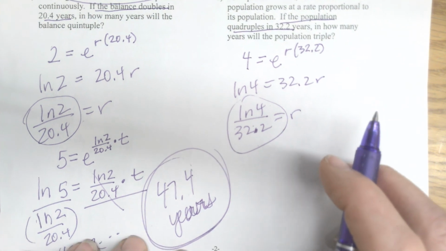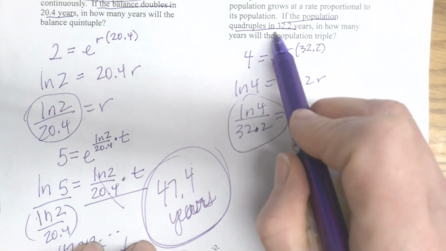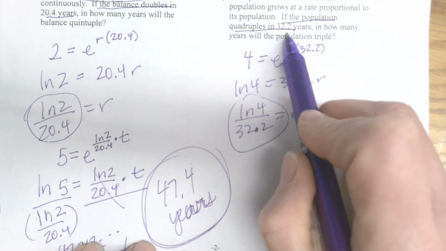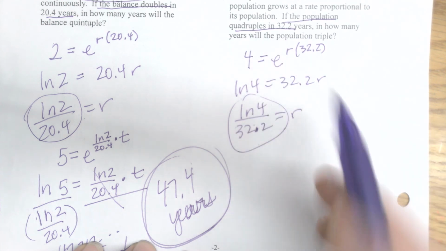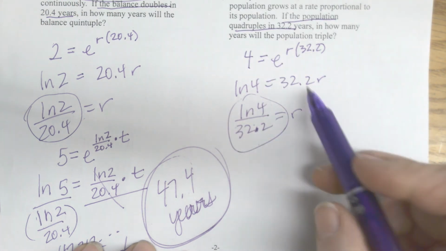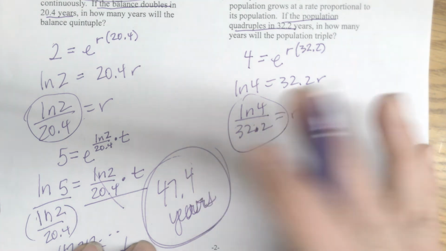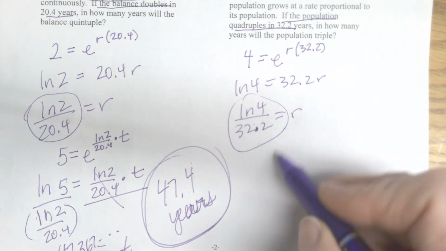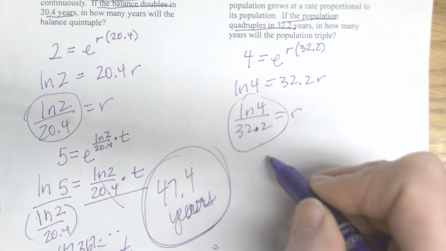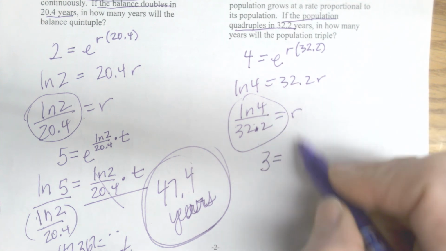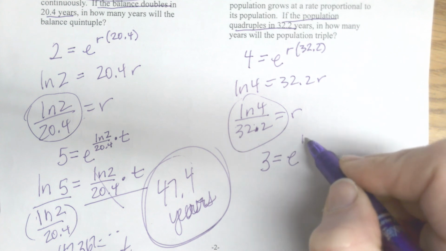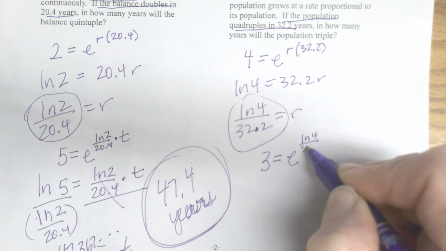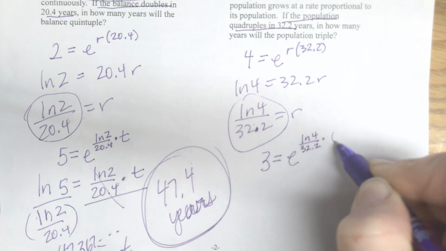This is what I'm going to plug in for my r when I set up the next part. So in how many years will it take for the population to triple? I know it's going to be less than 32.2 years because it quadrupled in that time, so I just sort of think of that kind of stuff when I'm setting it up, what my answer should look like, so I know if I'm reasonable or not. So I would do 3 equals e raised to the ln4 over 32.2 times t.